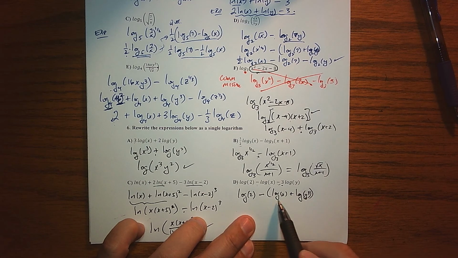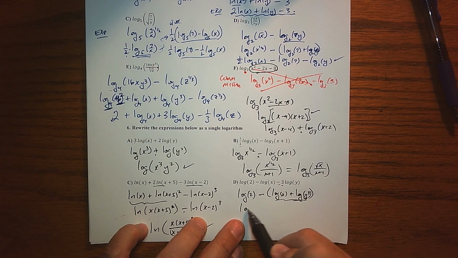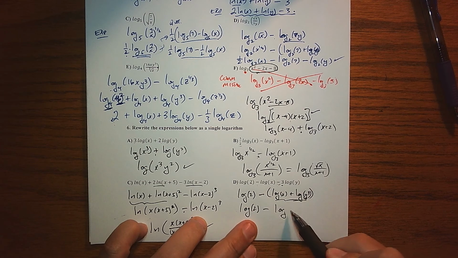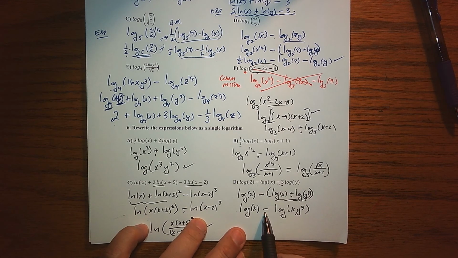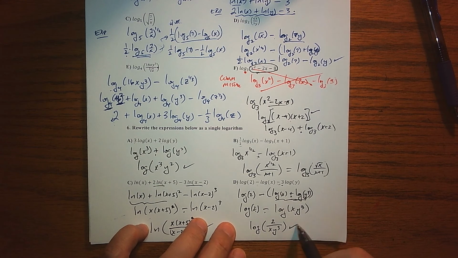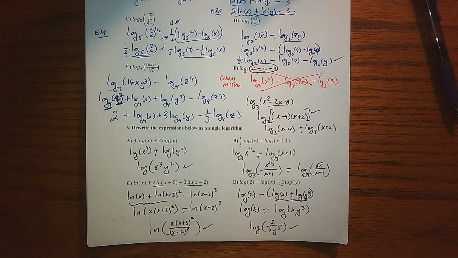Using my order of operations, I would deal with this first. So I have log base 2 minus, well, this becomes the log of x and y cubed, right? The sum becomes a product. And then now I have a difference, so that difference becomes a quotient. Here's my numerator, and there's my denominator. So there would be the rewrite for that one using my little trick there.